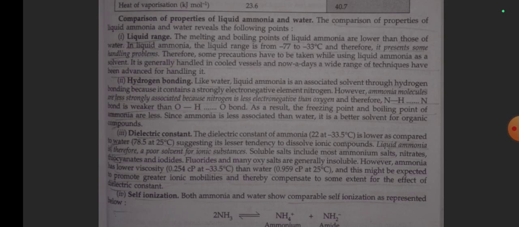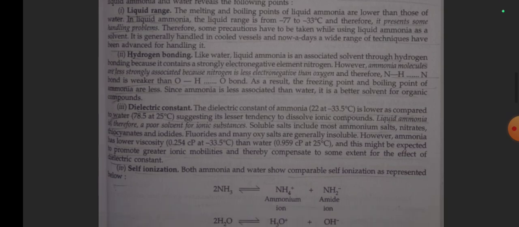Number 1. Liquid range. The melting and boiling points of liquid ammonia are lower than those of water. In liquid ammonia, the liquid ranges from minus 77 to minus 33 degrees Celsius, and therefore it presents some handling problems. Therefore, some precautions have to be taken while using liquid ammonia as a solvent. It is generally handled in cooled vessels, and nowadays a wide range of techniques have been advanced for handling it.